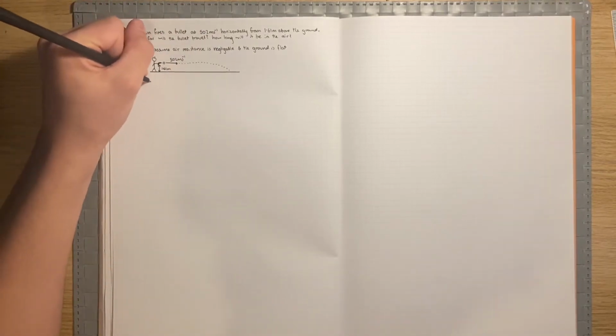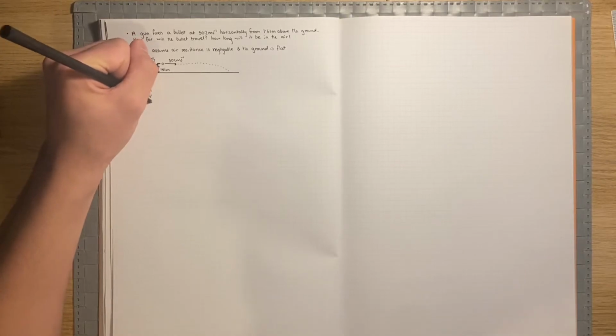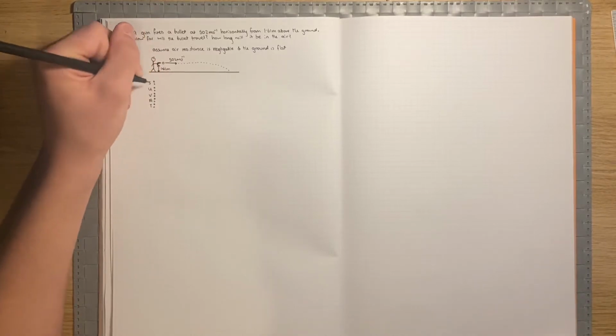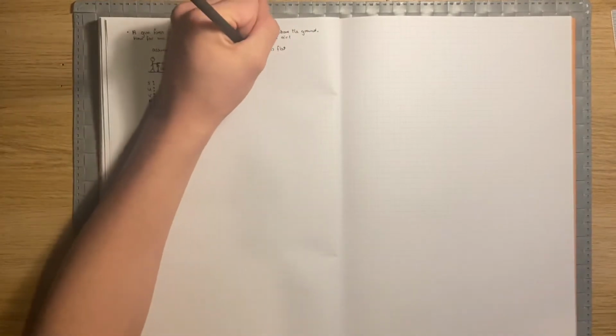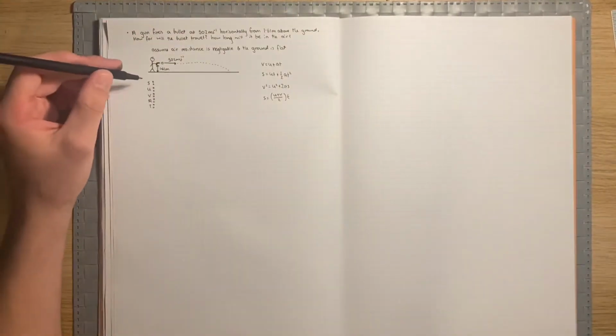Now to work it out, we need to write our SUVAT down. S-U-V-A-T. And these relate to the variables in the equations of motion. If you forgot them, then I'll write them down. We're going to write down the information that we know first.